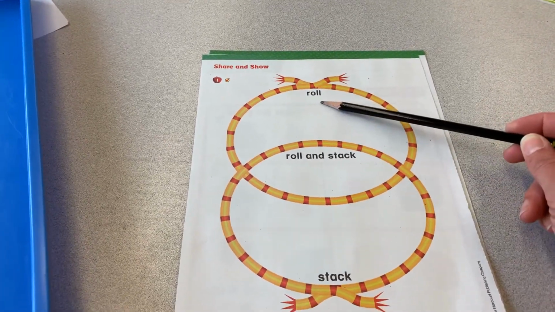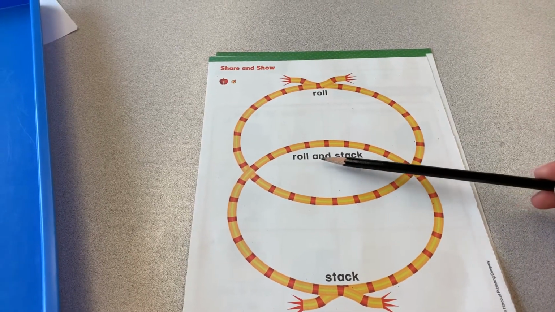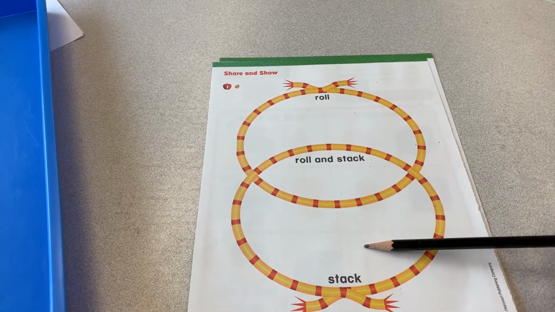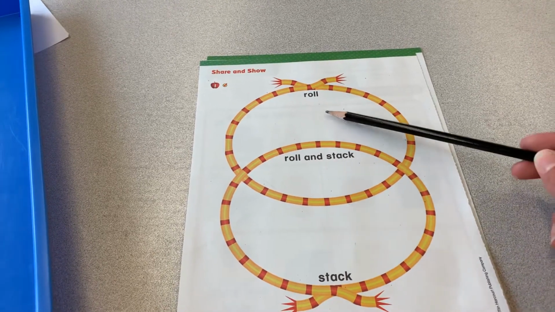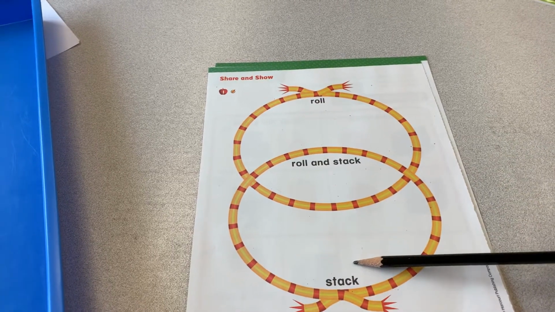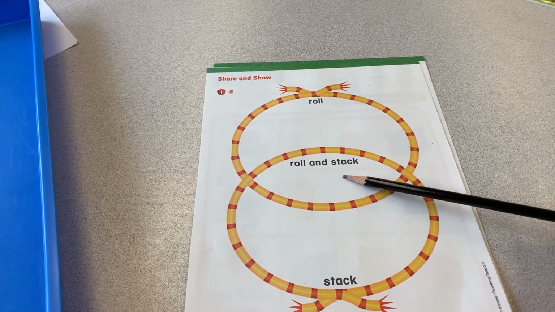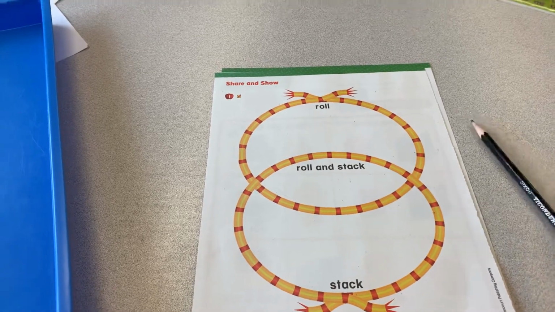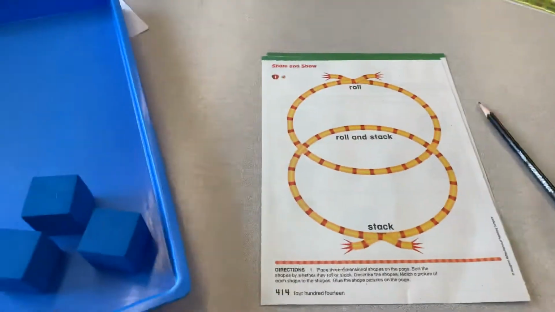The top section says roll. The middle section says roll and stack. And the bottom section says stack. So any shapes that can roll, we'll put at the top. Any shapes that can stack, we'll put in the bottom. Any shapes that can roll and stack will go in the middle. Are you ready? Let's start with those cubes again. And let's see what we can do with them.